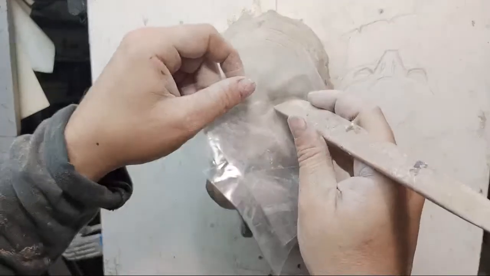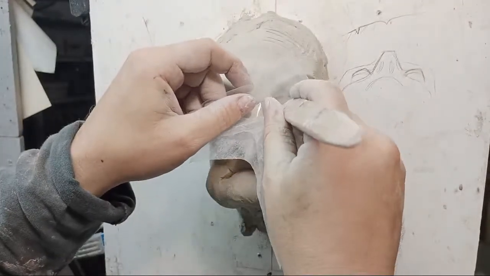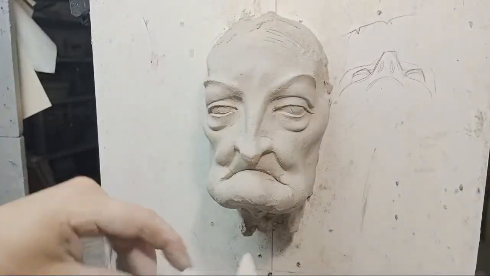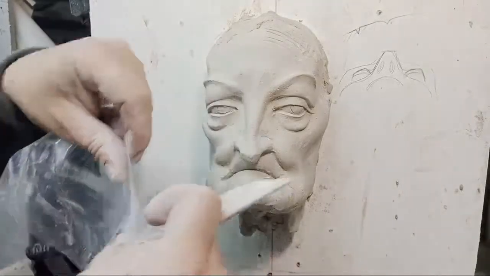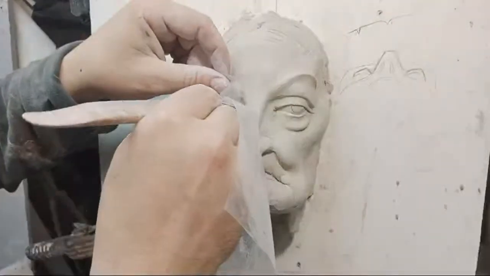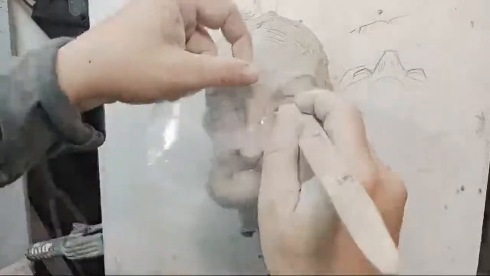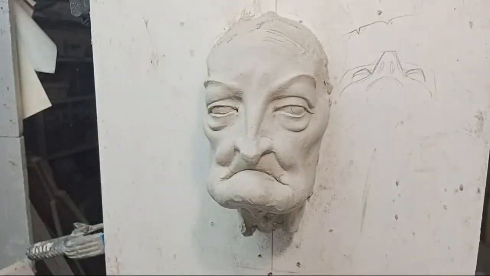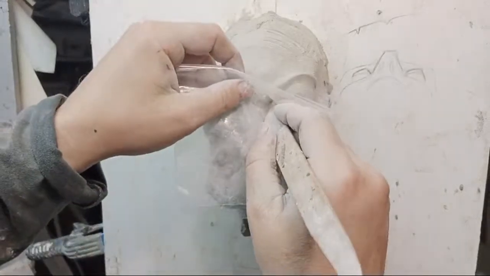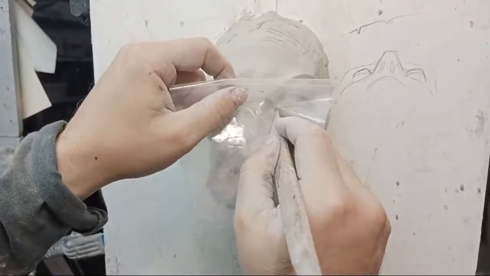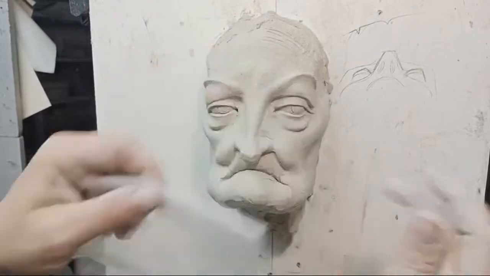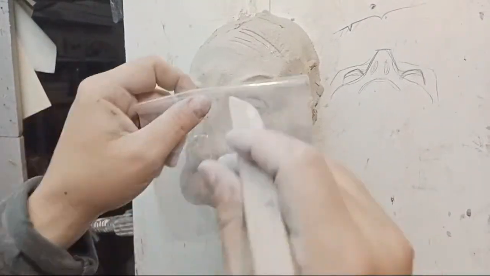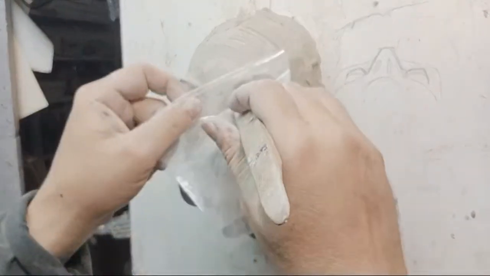Okay, I'm going to make a point here. I usually use the plastic also with one coat or two coats, depends if I want it more strong or less strong. And here I just can start drawing. And I was saying before, this is more about drawing than sculpting.